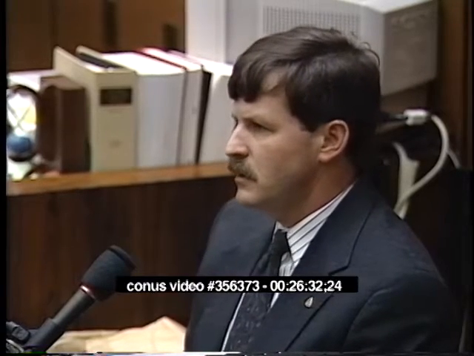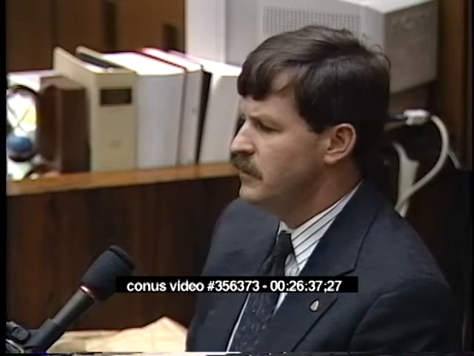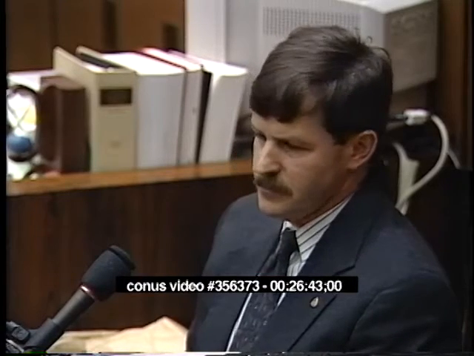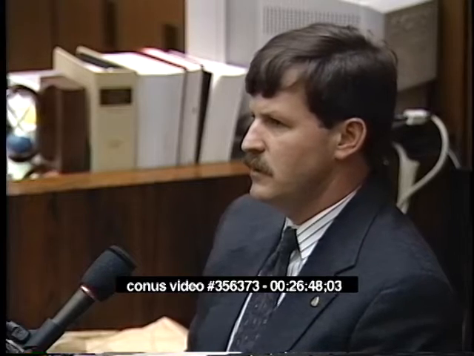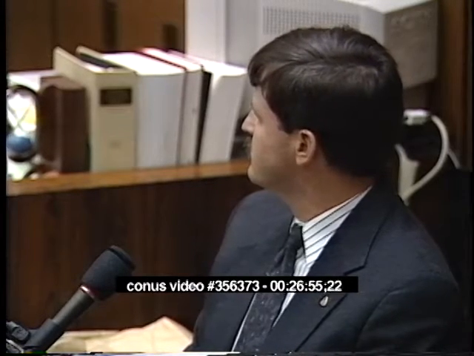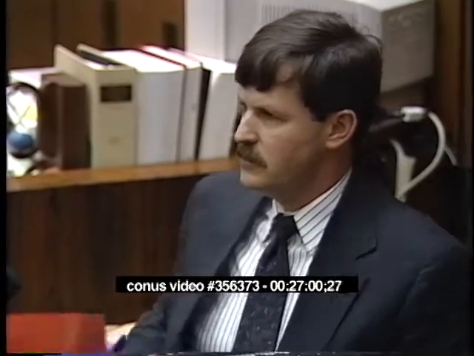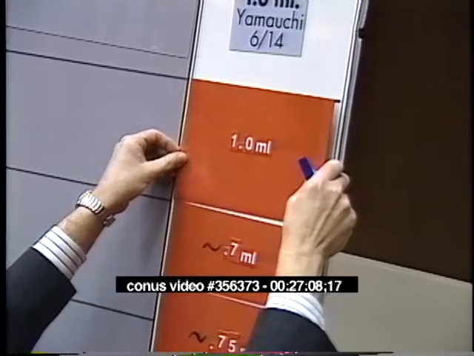And in his notes, did he have one of the squiggles to indicate it was an approximation? I believe so, yes. When you placed the sticker on the defense chart, did it contain one of those squiggles that was contained in Mr. Yamauchi's notes? No, it did not. Was their chart correct in that regard? Objection, argumentative. Sustained. Now, Mr. Matheson, can you now place a sticker on the chart for 1 milliliter and again place one of the approximation symbols on it?